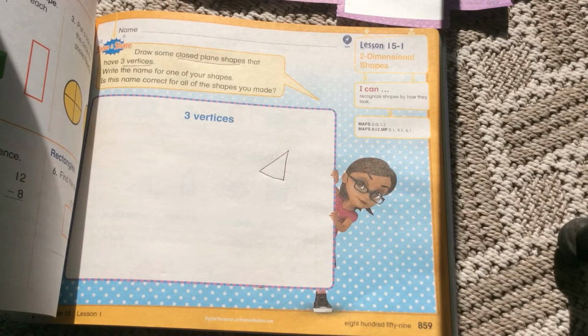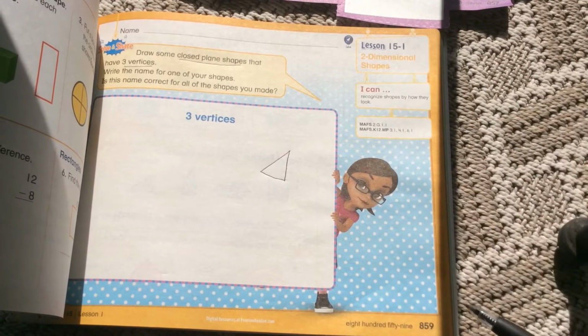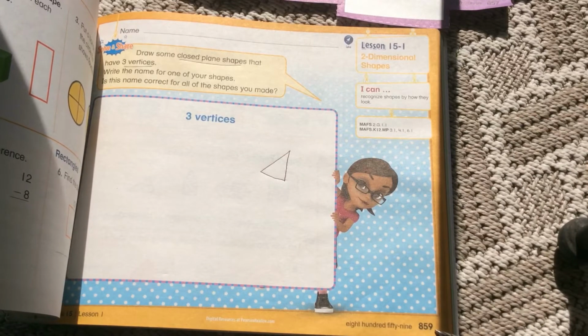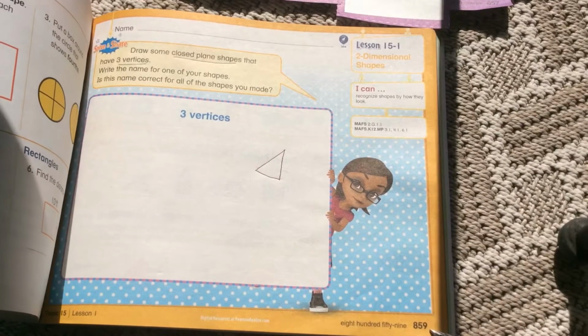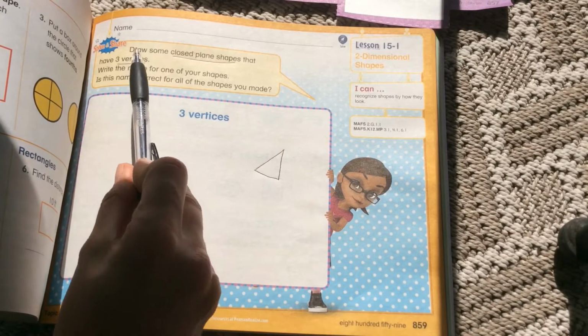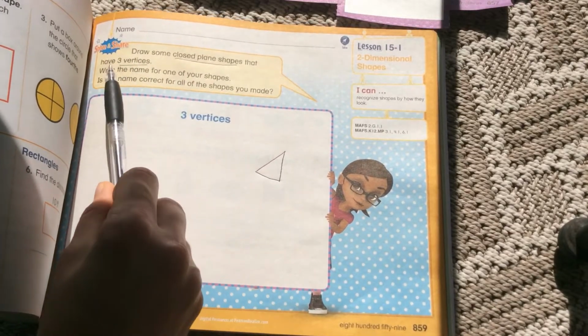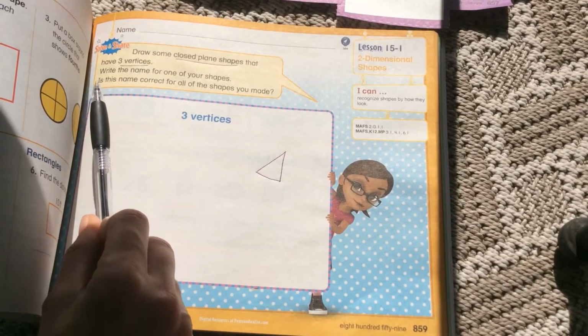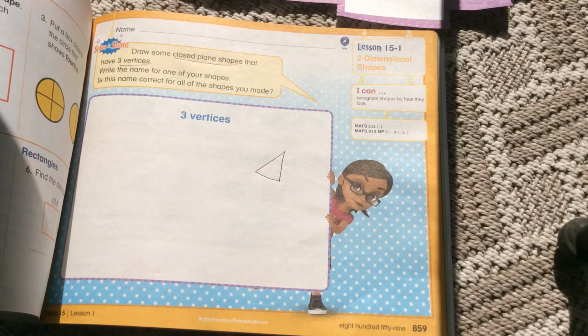Hi, today we're going to be doing lesson 15.1 in our math book, which starts on page 859. The first thing that it asks you to do is draw some closed plane shapes that have 3 vertices and write the name for one of your shapes.